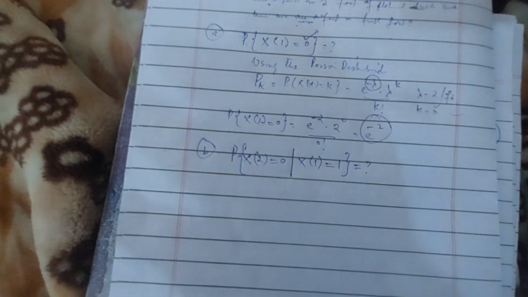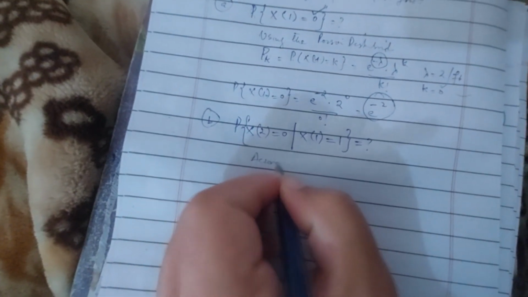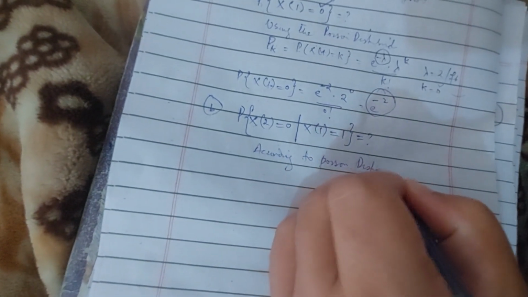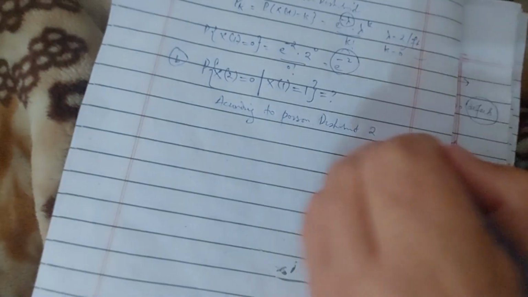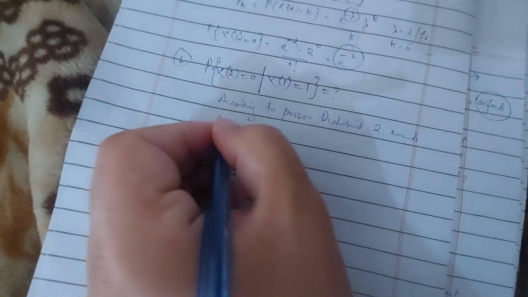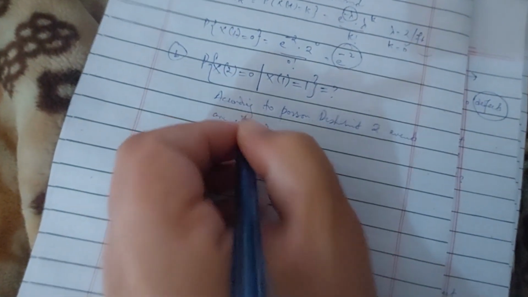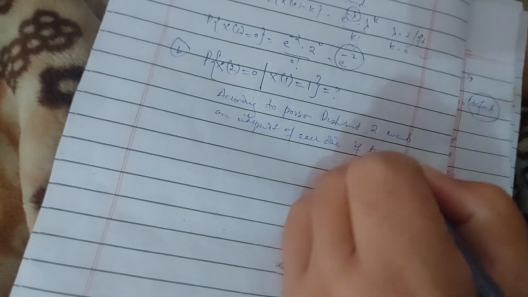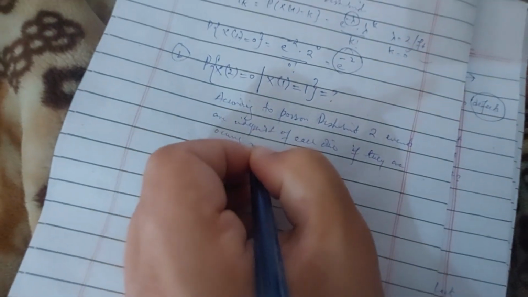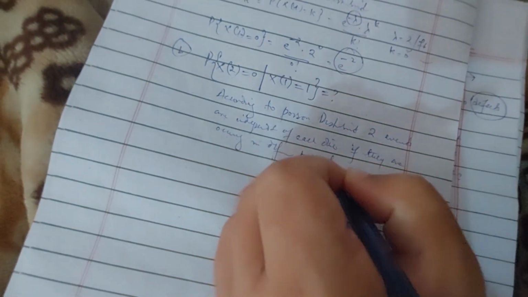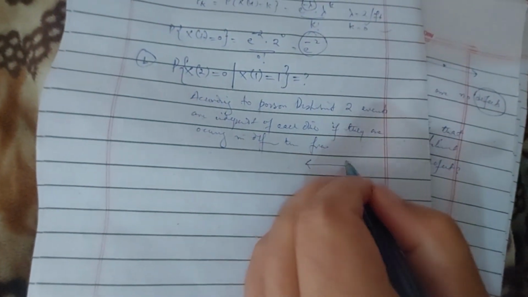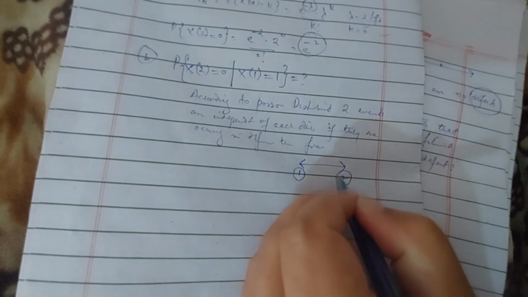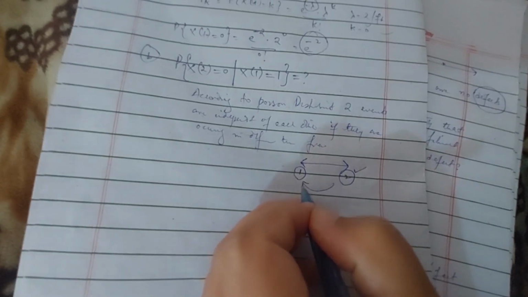Now, according to the Poisson distribution, 2 events are independent of each other if they are occurring in different time frames. Now we have 2 events over here, event 1 and event 2. When the first event has occurred, the second event occurring is independent of this first event.